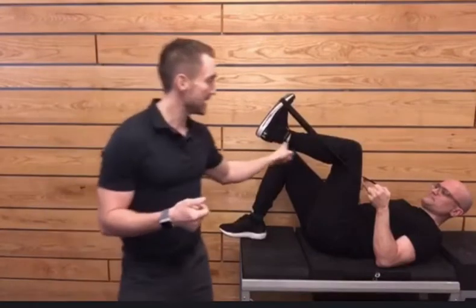It could be your dad's necktie that he doesn't wear anymore. It could be a towel. It can be a sheet. Anything that you need to wrap around your foot, okay? Again, you notice that Dr. Dan is starting with his leg bent. So the sciatic affected leg is bent.